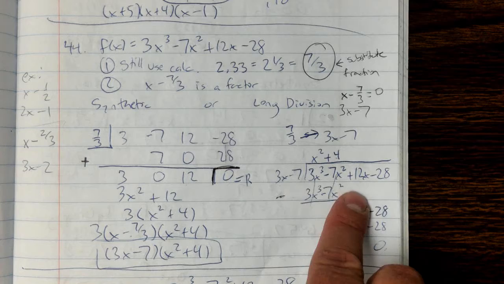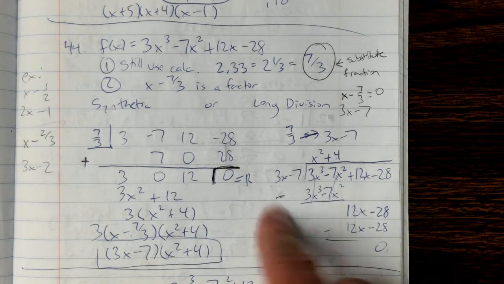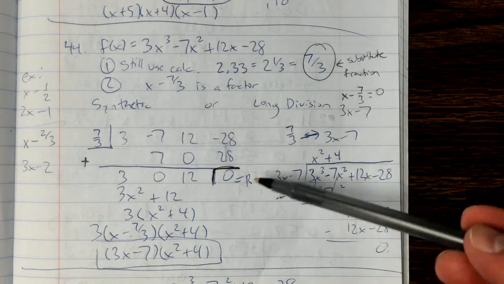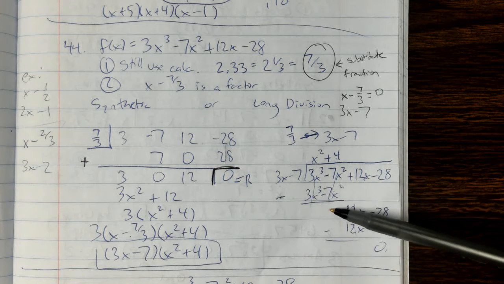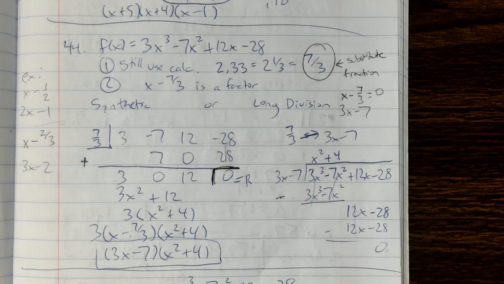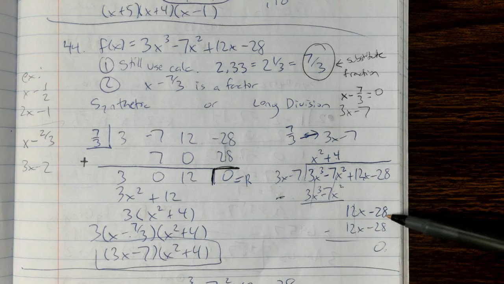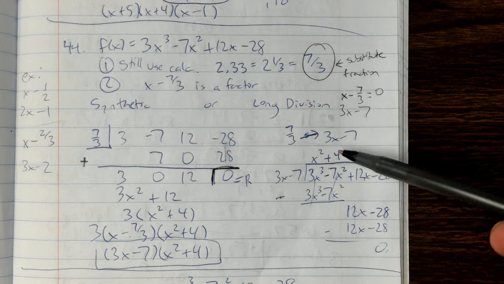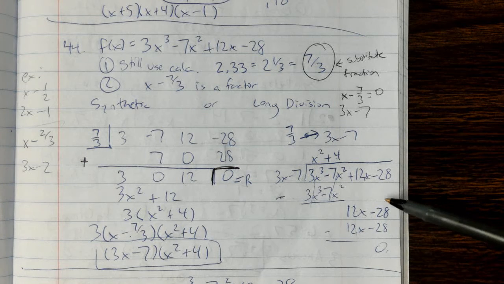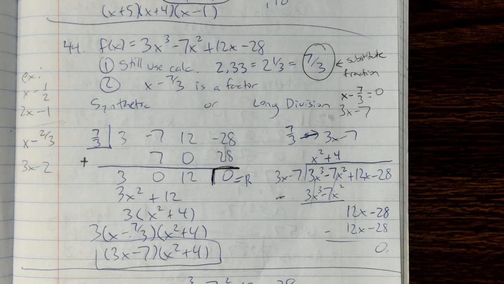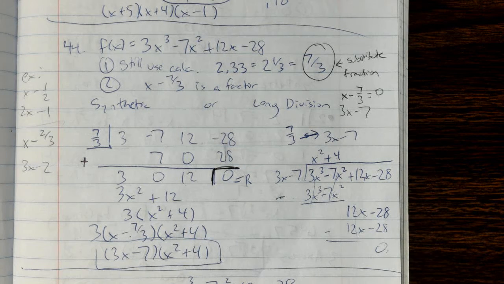So when we're doing our long division, remember the difference between synthetic and long is that you have to subtract. So you have this one minus this one cancels, and this one minus a negative also cancels. So then you bring down your 12x and you can't do anything. Then you bring down your negative 28. So then 4 times 3x is 12x. 4 times negative 7 is negative 28. And they both match, so you get 0. So that's just an alternate way instead of synthetic to get the same thing.